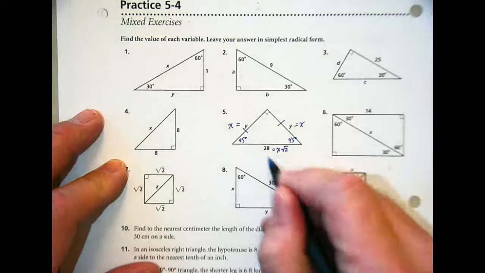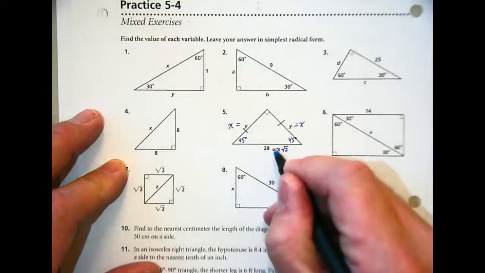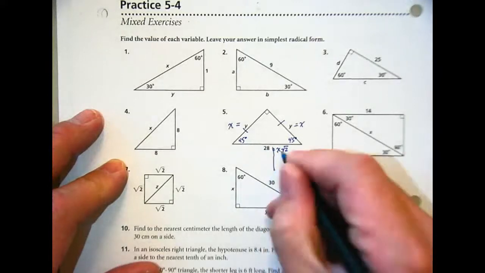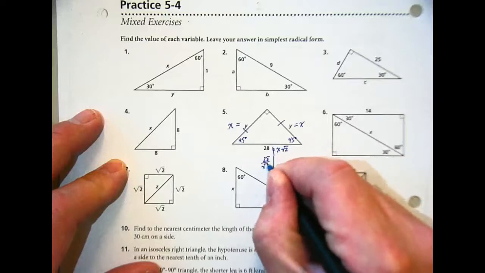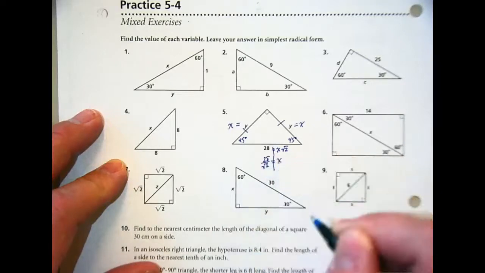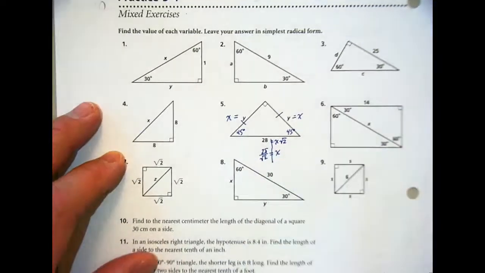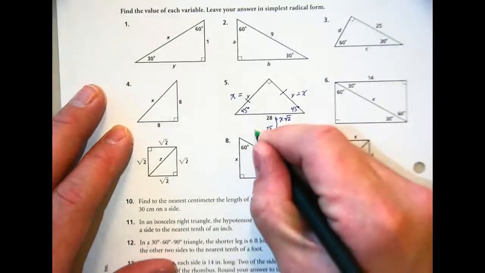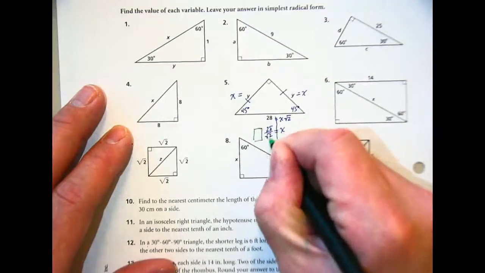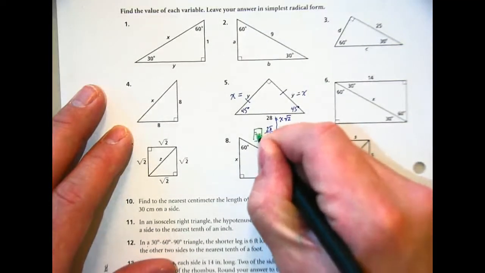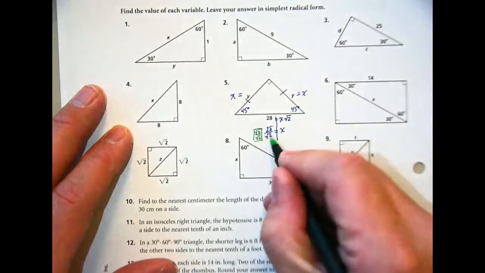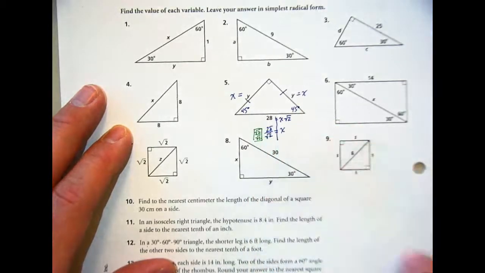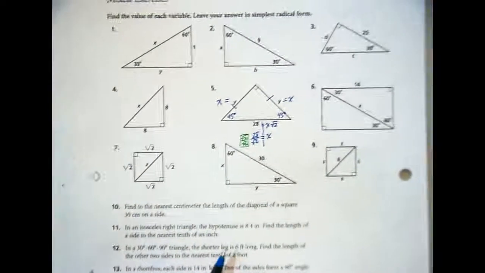So this is the equation we can solve. 28 equals x root 2. Divide both sides by root 2. You get 28 over root 2 equals x. And then multiply by that special number 1, which is just root 2 over itself. So root 2 over root 2, which gives you root 2 times root 2 in the denominator becomes root 4, which is just 2.